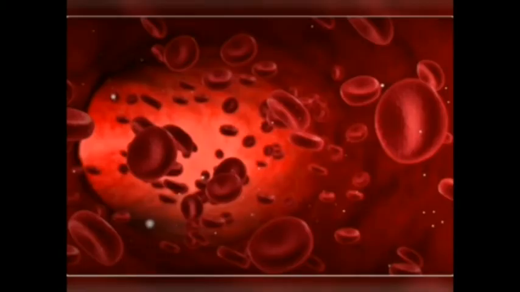Let's discuss first about blood. Blood is a bright red colored fluid when it is oxygenated and dark red when it is deoxygenated. It forms about 8 to 10% of the body weight of a vertebrate. It is saltish in taste and slightly alkaline. The pH value is 7.4 in nature.